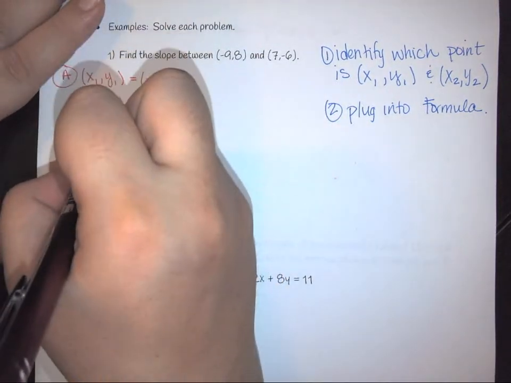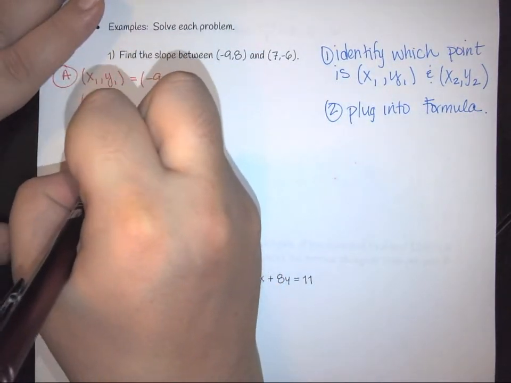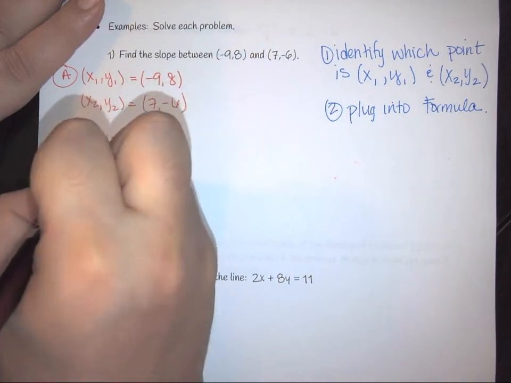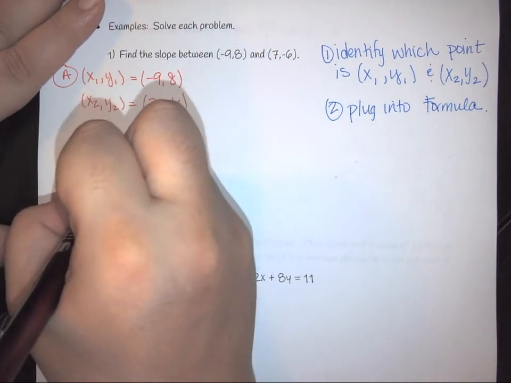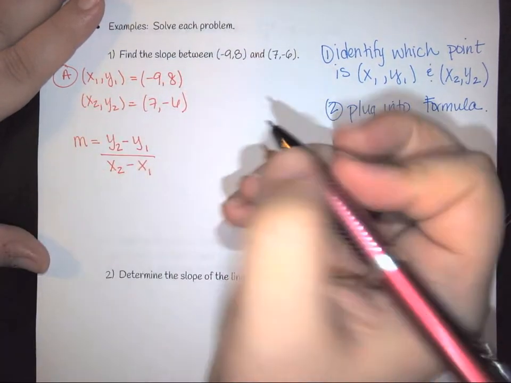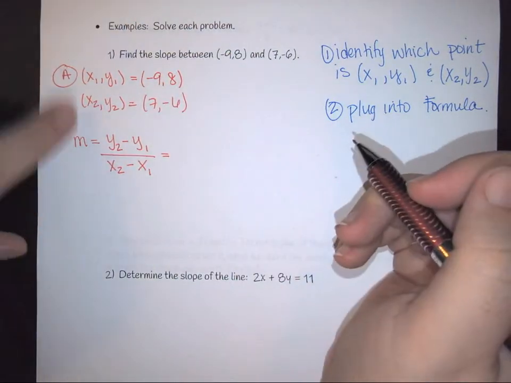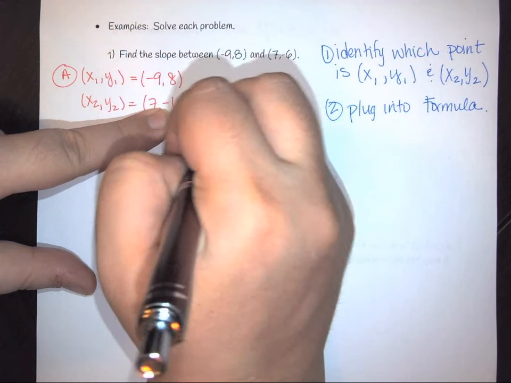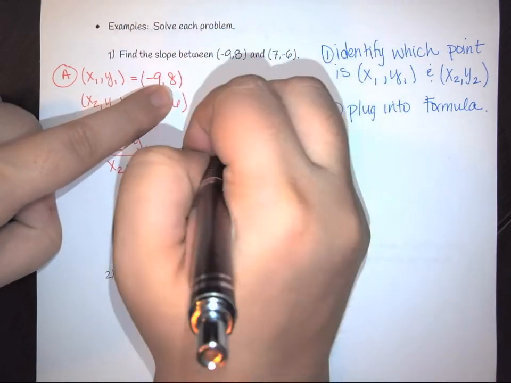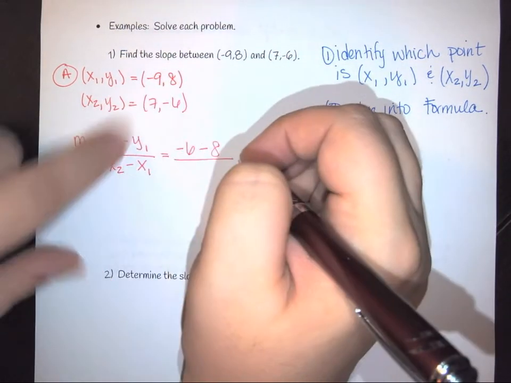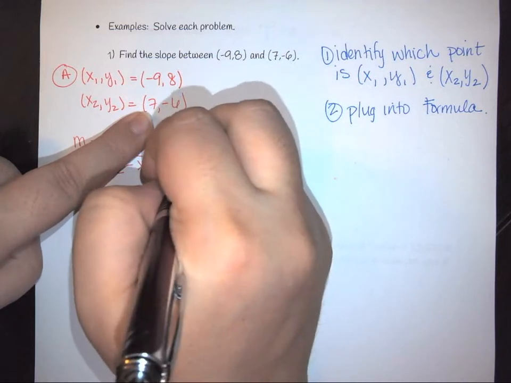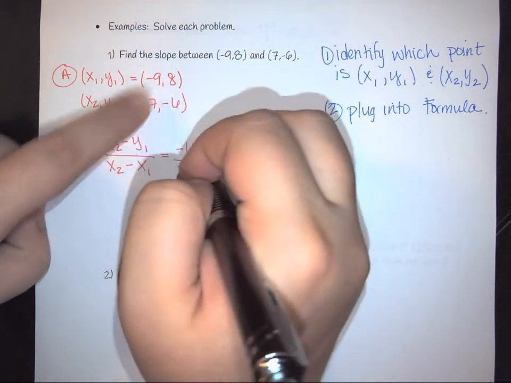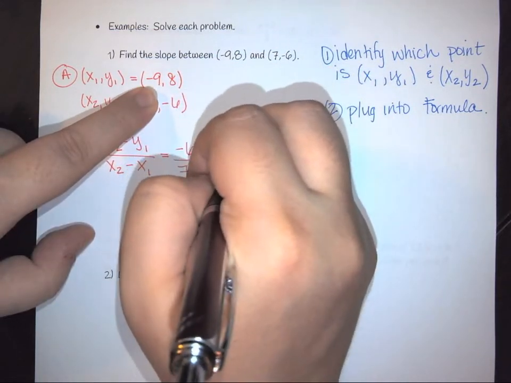This states that we're going to do y2 minus y1, and we're going to divide that by x2 minus x1. So here, my y2 is negative 6. So I'm going to have negative 6 minus my y1, which is 8. Now I'm going to divide that by my x2, so 7 minus my x1, and negative 9.